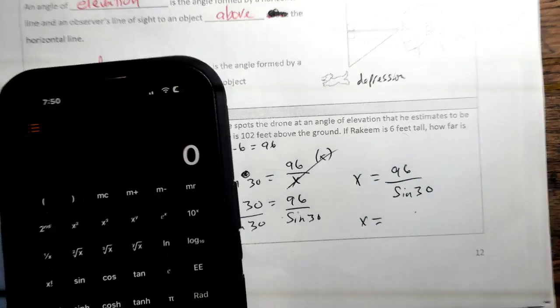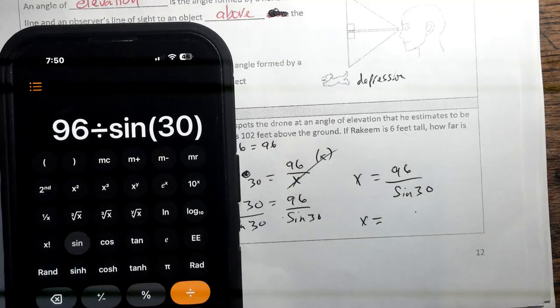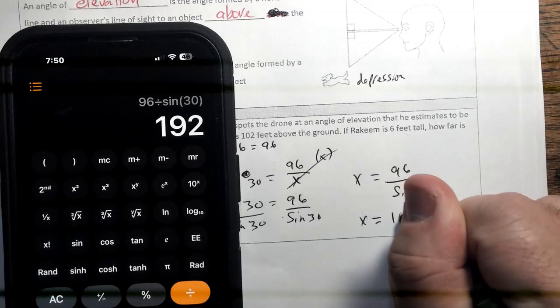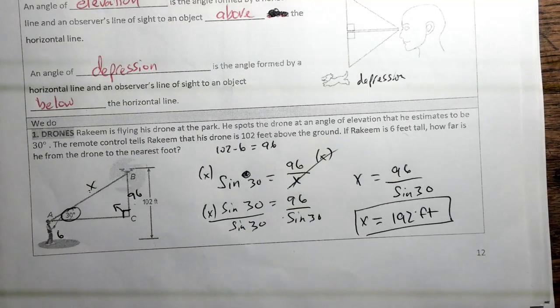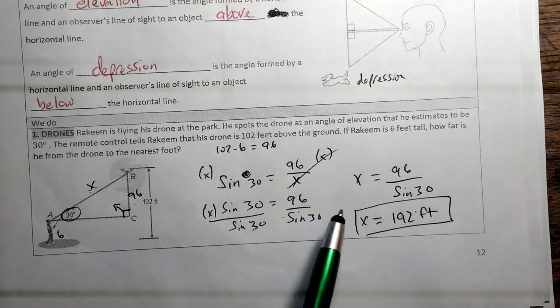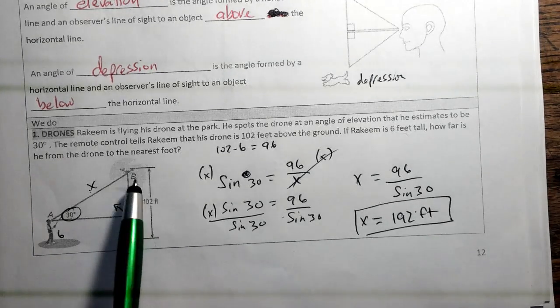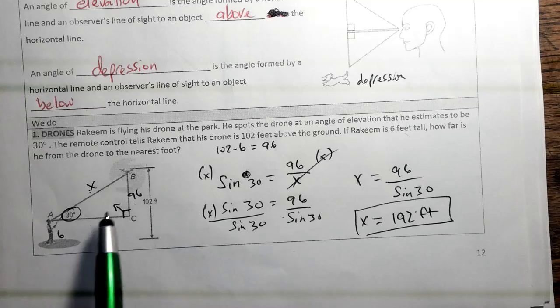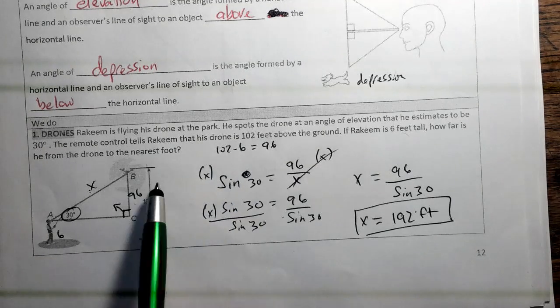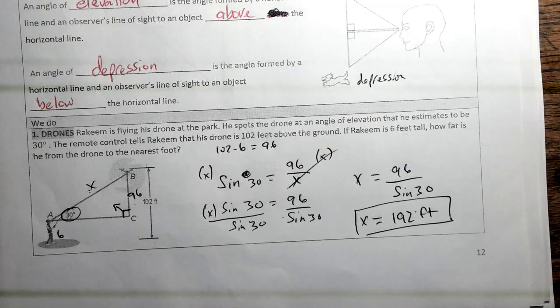Okay, let me just use my calculator. So 96 divided by sine 30 equals 192. So it's 192 feet from Rakeem to his drone. And we made a triangle here. It's 102 feet off the ground, but we're measuring from his eye, so we deducted the 6 feet. That's why we went 102 minus 6 to 96 here. And then we just use the trigonometric functions we've learned in the last 2 lessons. And here we are, 192 feet away.